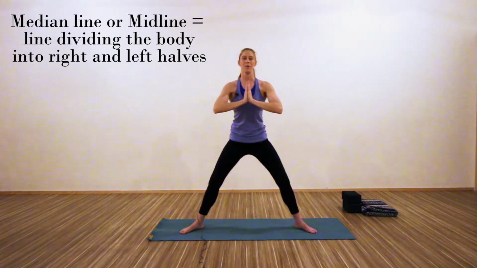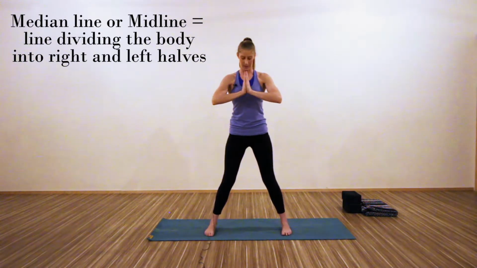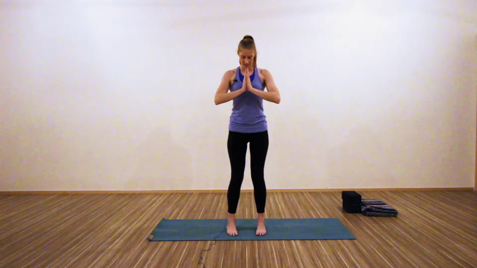Inhale all the way up. And then slowly heel toe your feet in towards the midline until you're back to standing. Beautiful. Now from here, we're going to go into tree pose.